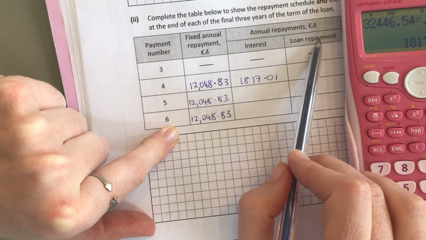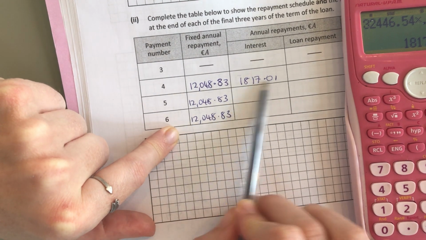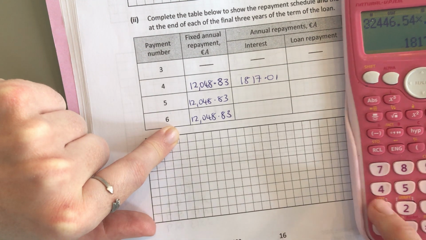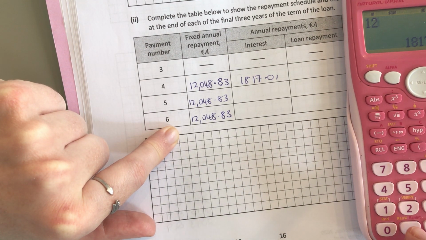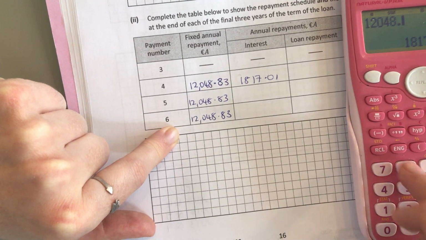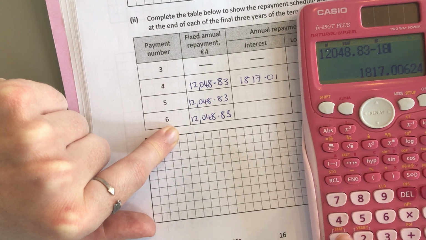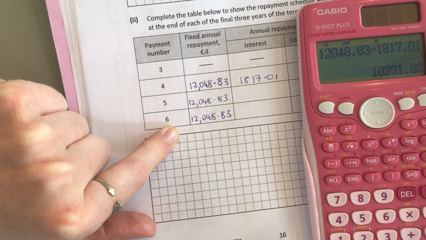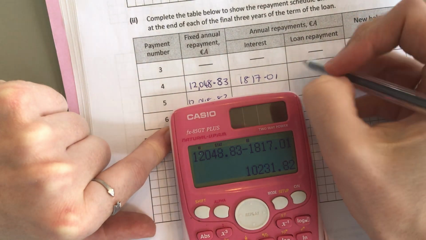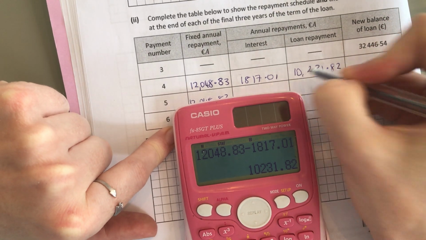For the loan repayment then, I'm going to knock off that much for the interest, and I need to repay that first. And then the rest of the 12,048.83, so I have 10,231 euro and 82 cent.